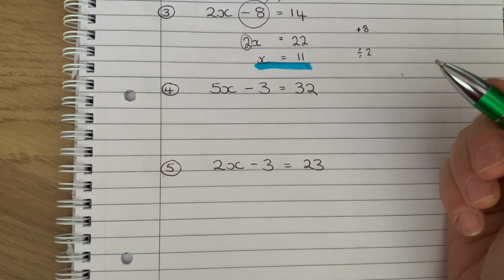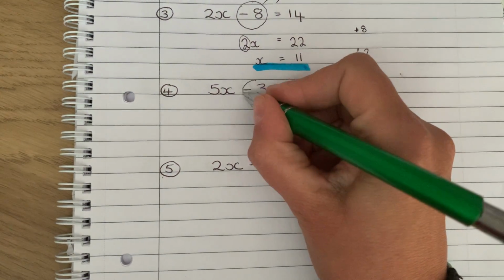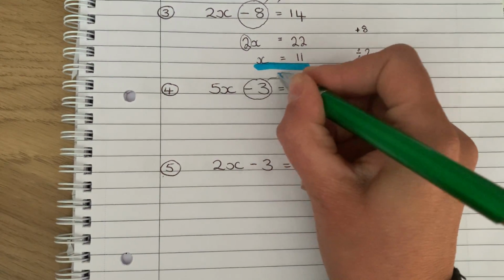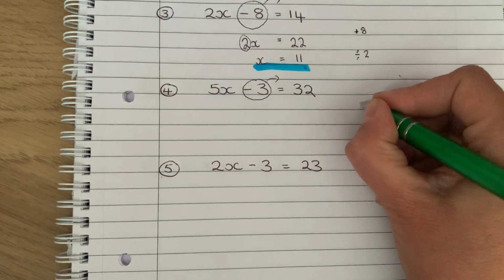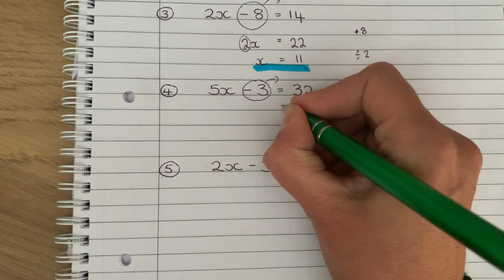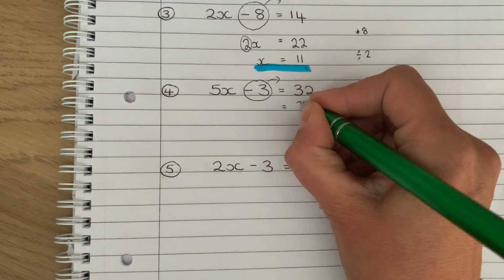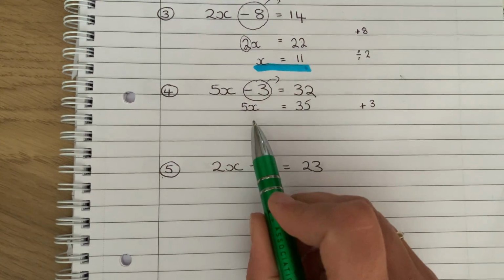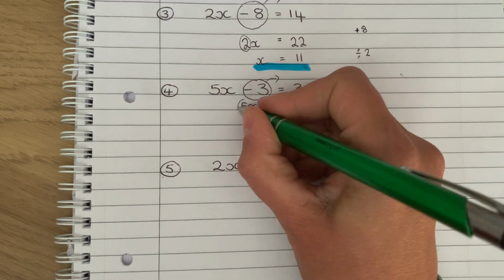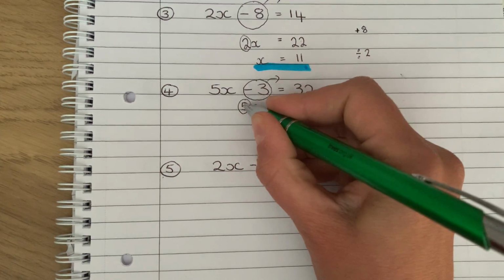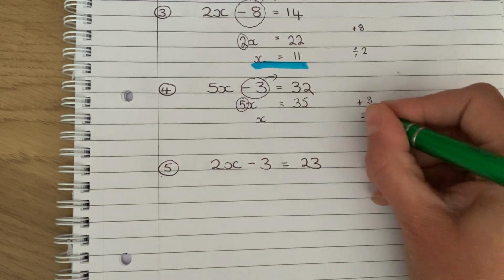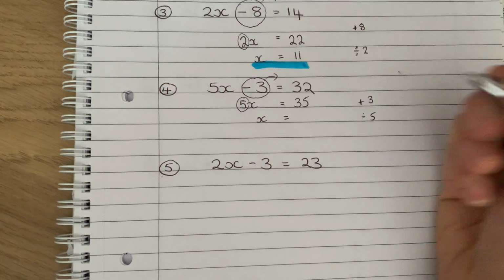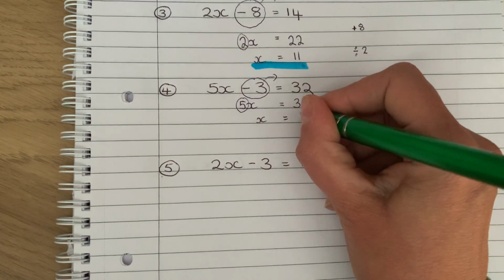5x minus 3 equals 32. So I'm going to ring the -3. The opposite of -3 is to add 3. So 32 add 3 is 35. This one's going to be 5x. 5x is 35. Ring the 5. And that means times by 5. So the opposite of times by 5 is to divide by 5. 35 divided by 5 is 7.